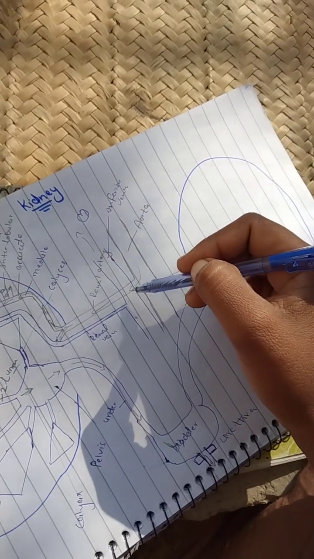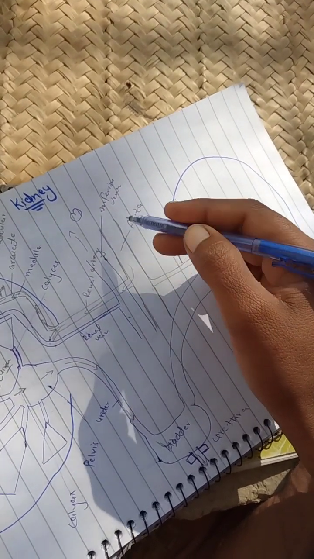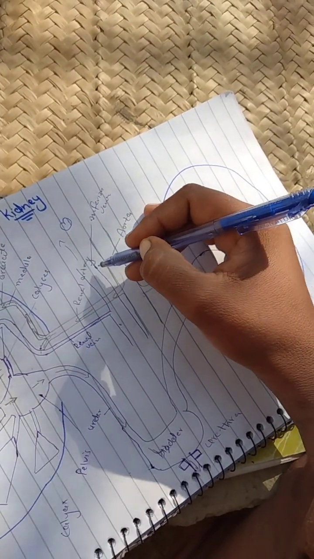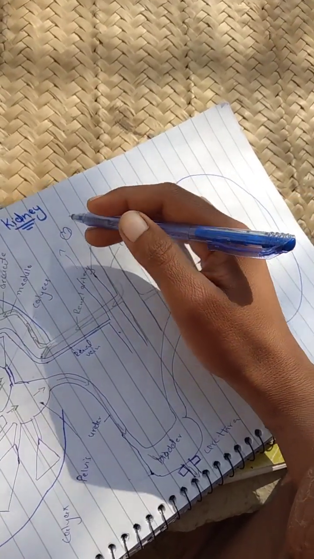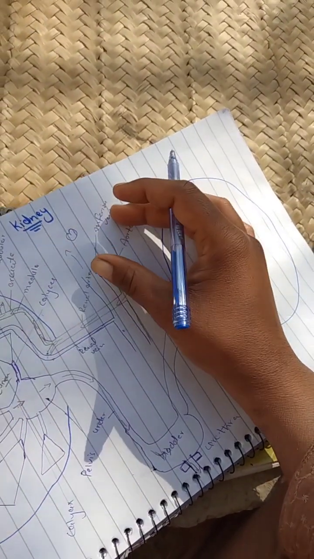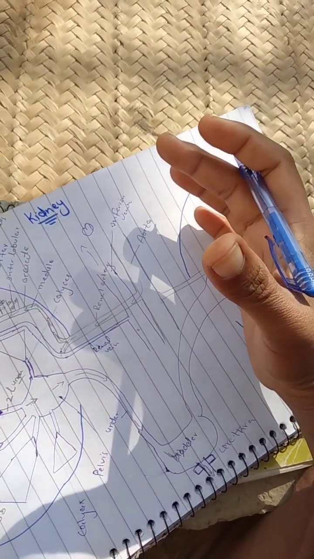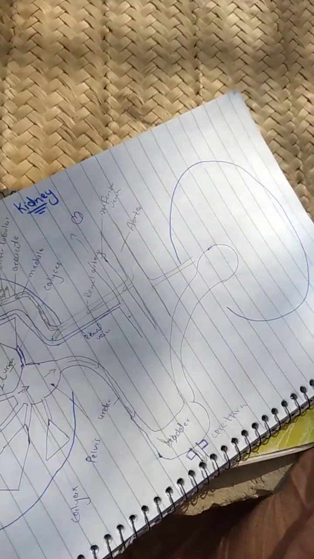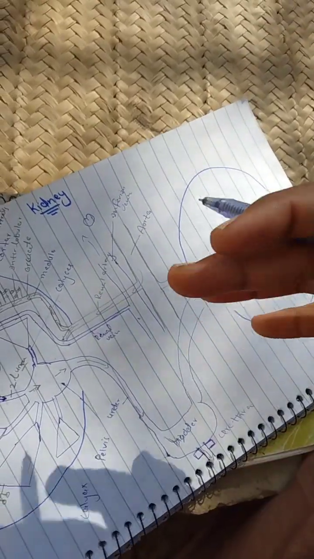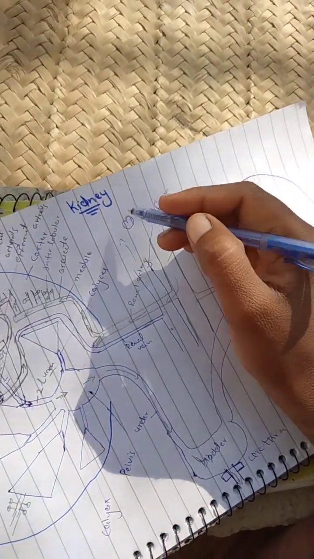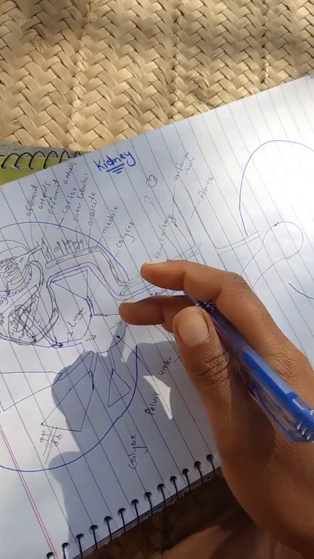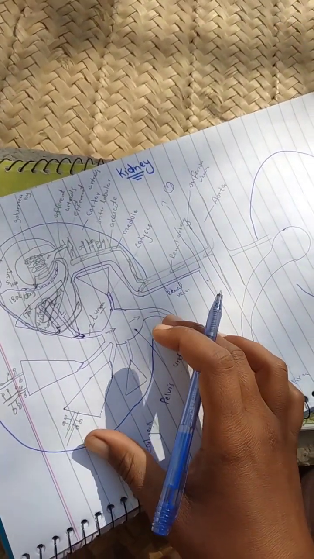Blood needs oxygen, so this deoxygenated blood enters into the heart through the inferior vena cava, because the inferior vena cava takes blood from our lower body parts. So this is the function of the kidney.